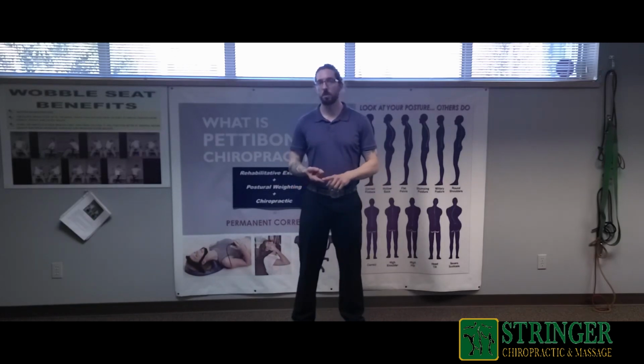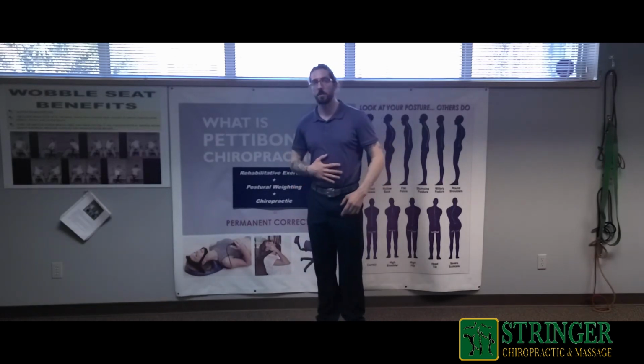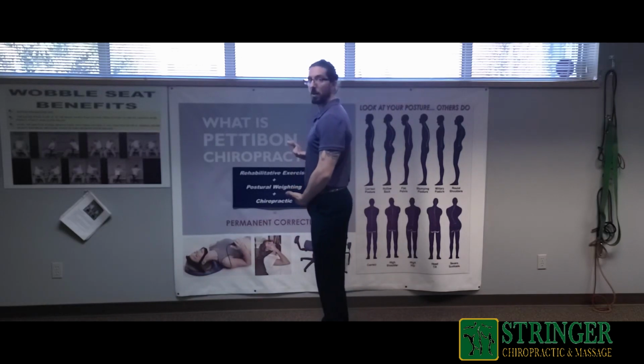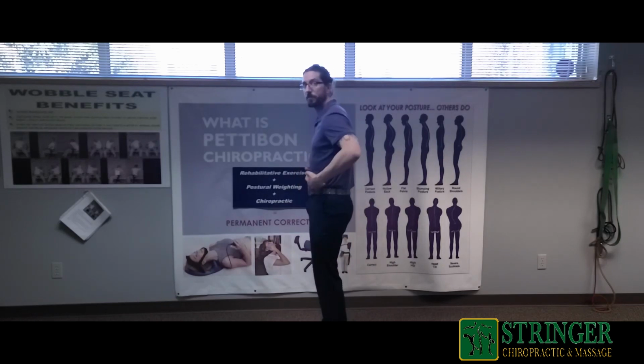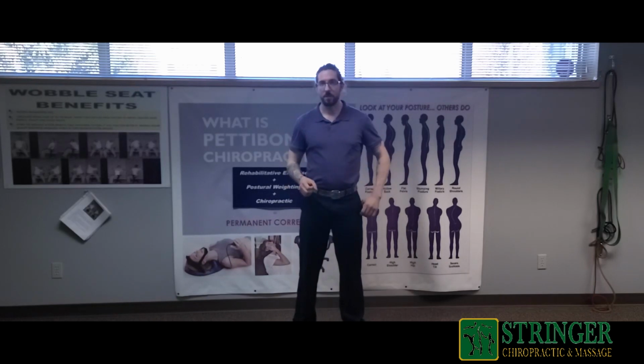The first muscle group we're going to cover are the abdominals. The abdominals are going to help bring the pelvis back into that neutral position by pulling up on the front of the hips. There are two aspects of the abdominals that we want to challenge. The first one being stability, and the second one being mobility.